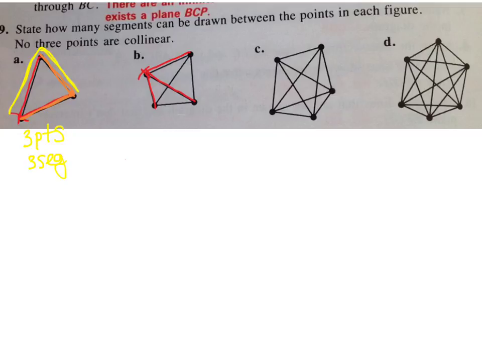Now I started with 4. I pick 1 point and I draw all the possible segments. Now the next point, draw all possible segments. Notice how I'm doubling up on some of them. That's going to be key. Next point, draw all possible segments again where I have some where I'm doubling up. Last one. So now we have 4 points, but how many unique segments do we have? We have 6 unique segments.